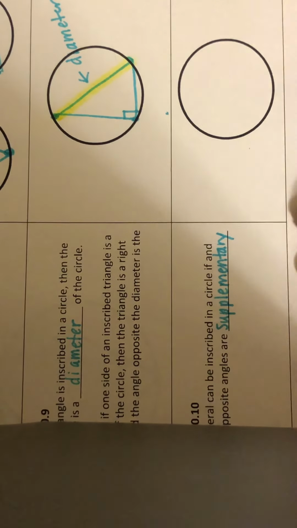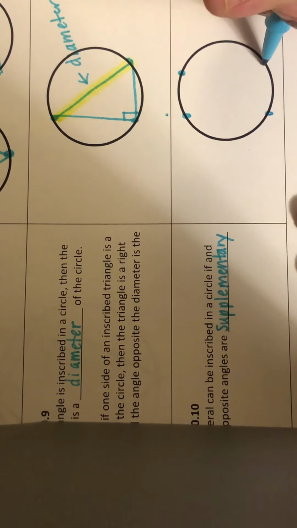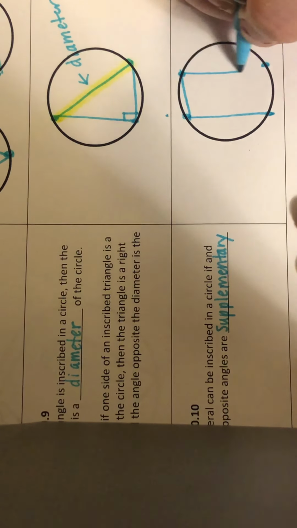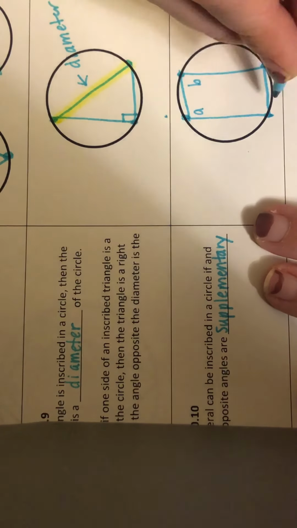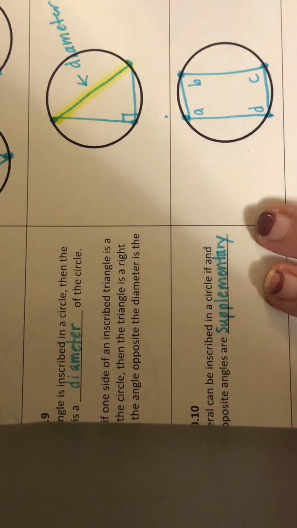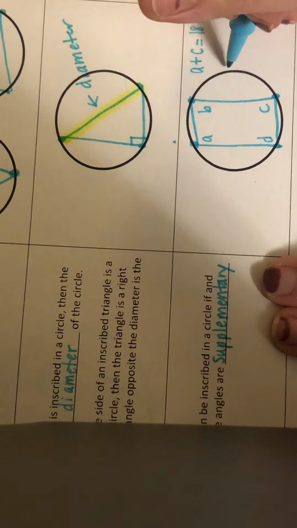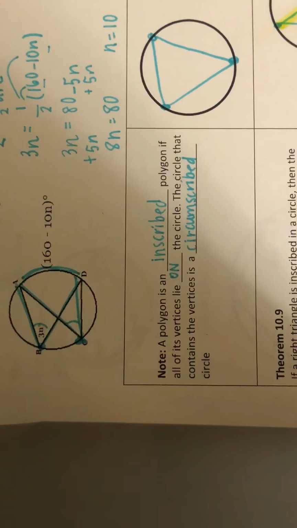Now, what have we been studying all this time about parallelograms? We're always like, opposite angles congruent, opposite angles congruent. Well, in this, if you're able to inscribe a quadrilateral inside of here, the opposite angles are actually going to be supplementary. So A plus C is going to be 180. You see that? And B plus D is going to be 180. Kind of a weird new theorem.